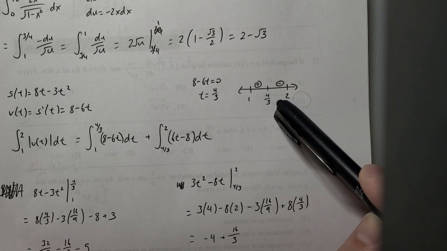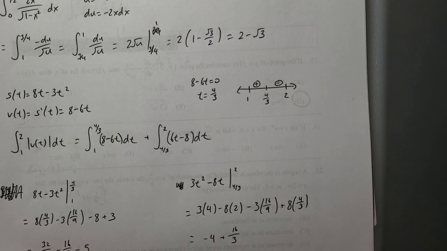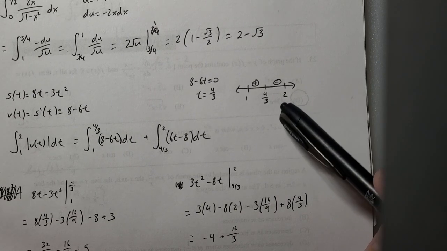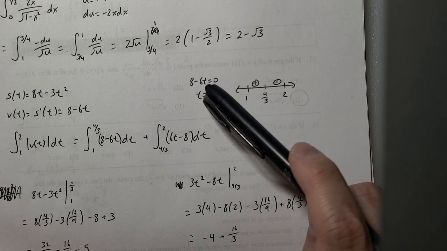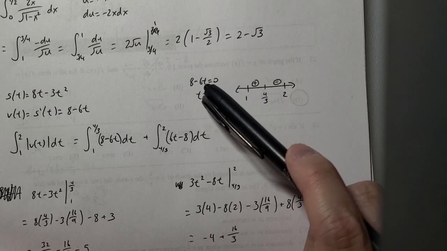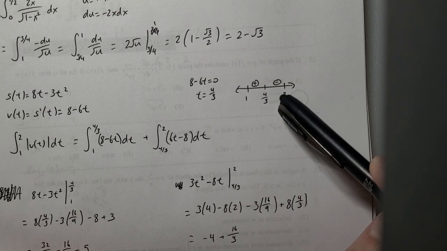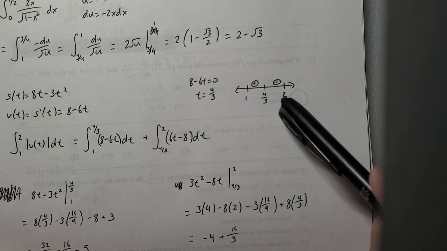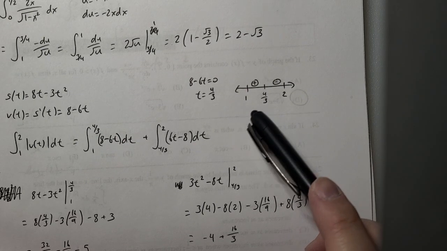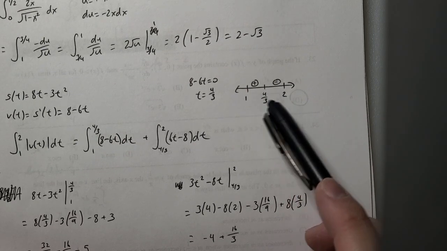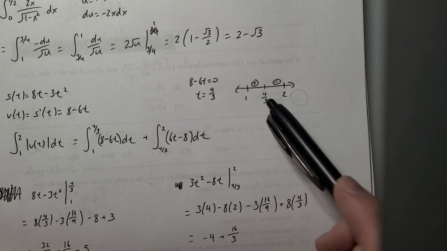Okay, we plug in some number between 4/3 and 2. Let's pick some number very close to 2. We can even estimate. If it is equal to 2, then we get 8 minus 12, which is a negative number. So 1.99999, something like that, will be a negative number. So we confirm that the velocity does change sign. So we have to be careful.